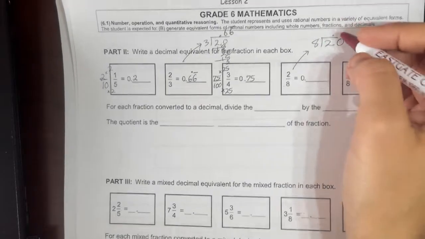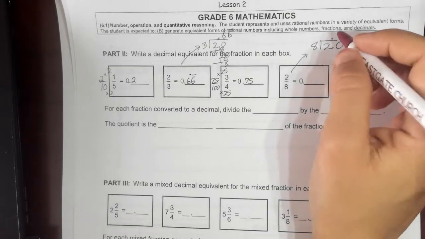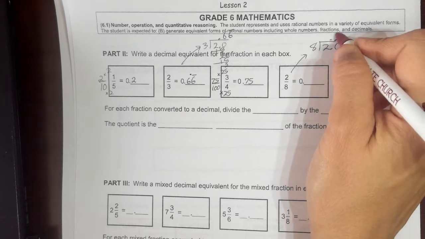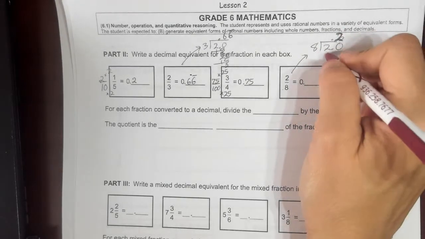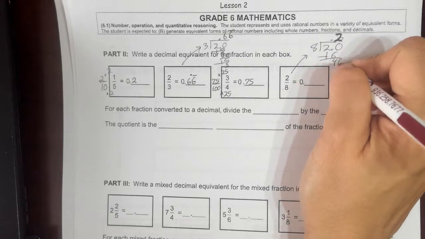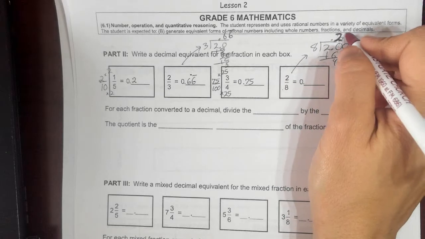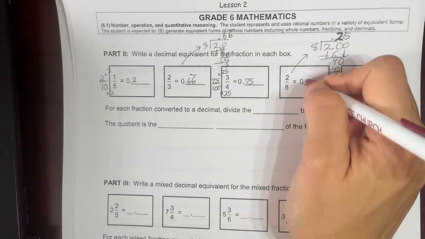8 goes into 20 2 times. 8 times 2 is 16. Bring down the 0. That's going to give me 8 times 5, gives me 40. So it's going to be 0.25.